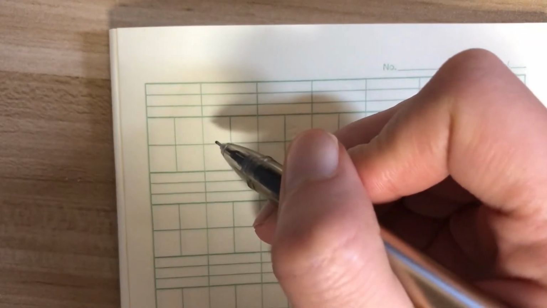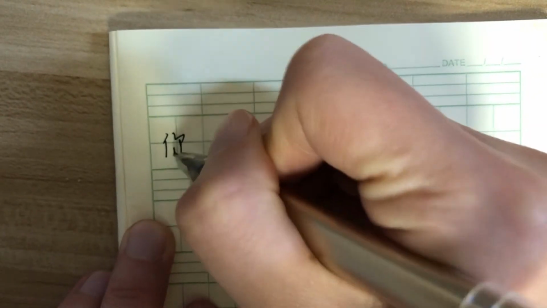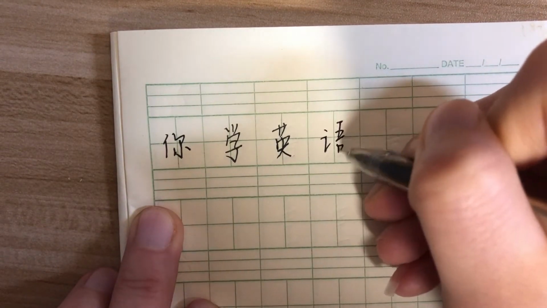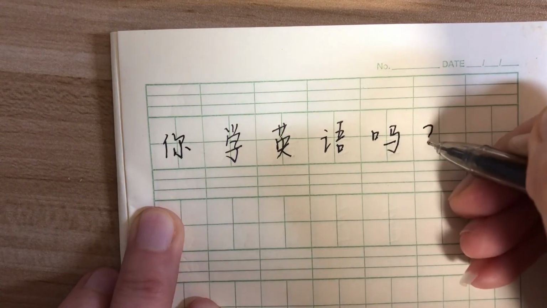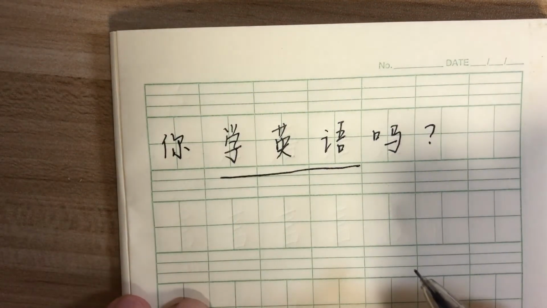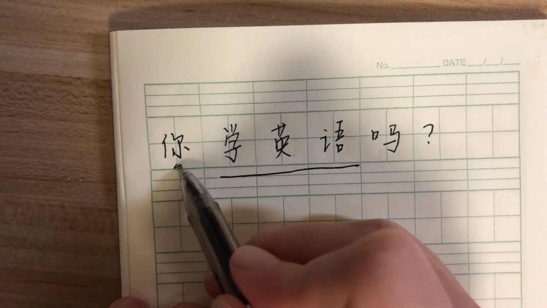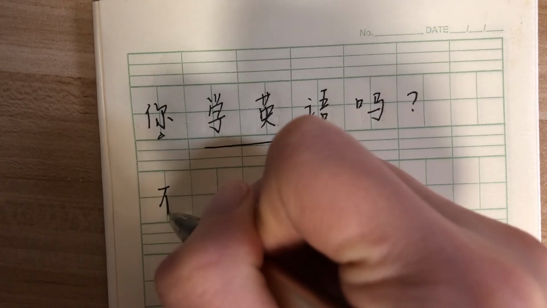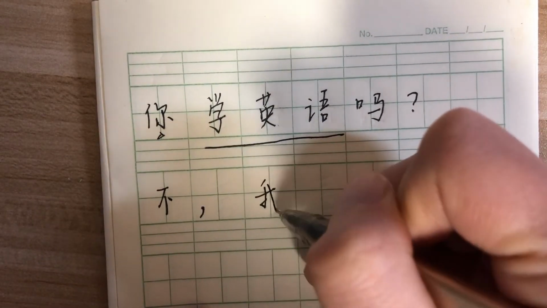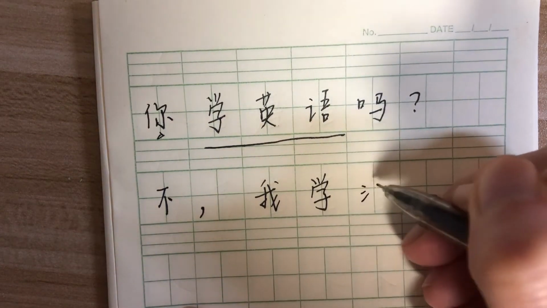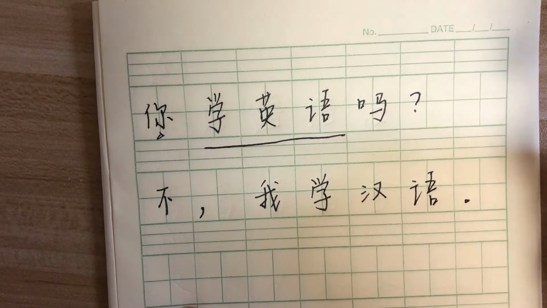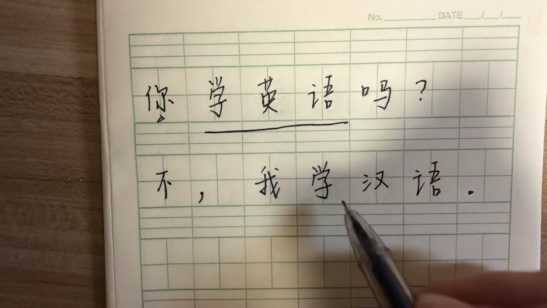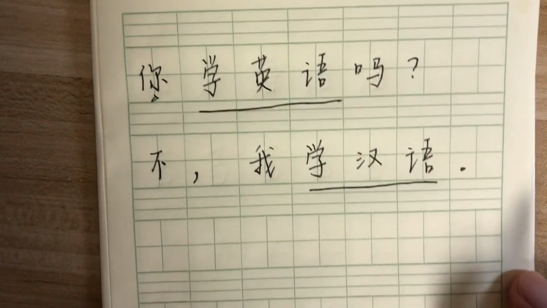Okay, the first sentence here is 你学英语吗？ Do you learn English? 学英语 is the phrase we just learned before. 不，我学汉语。No, I learn Chinese. 不 we learned this character in the previous course. 学汉语 is the phrase we just learned before.